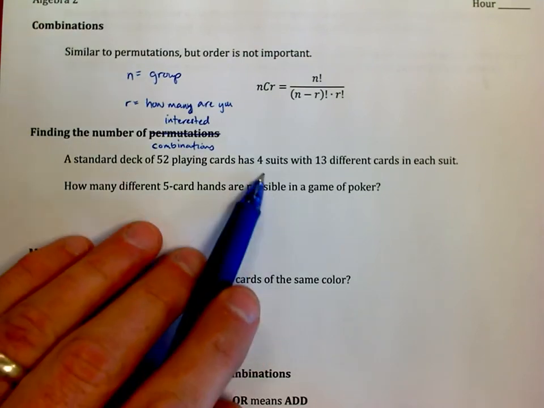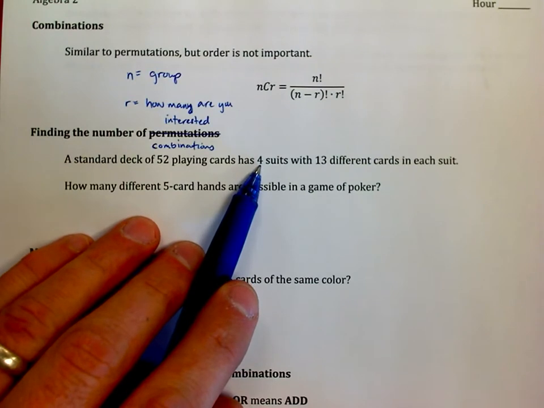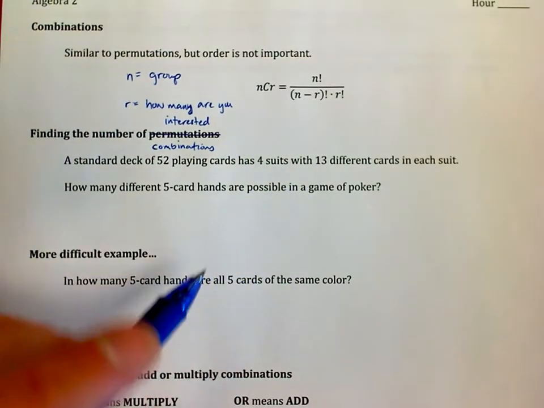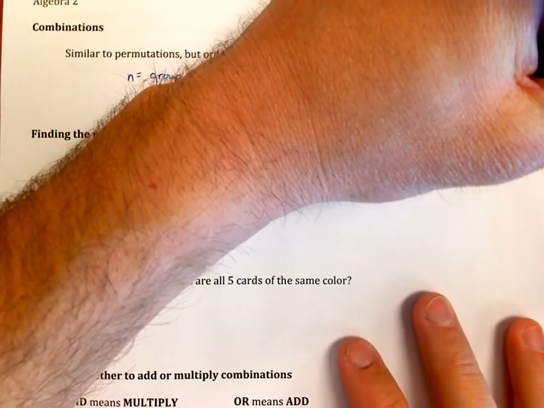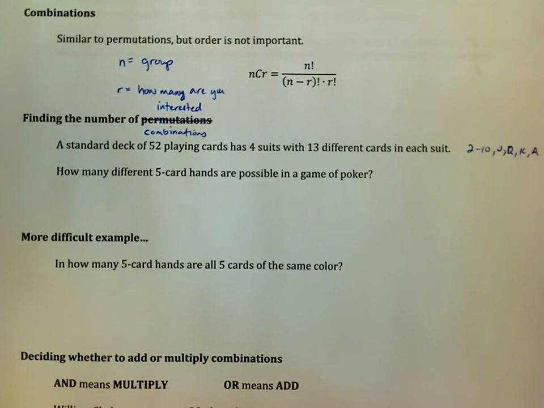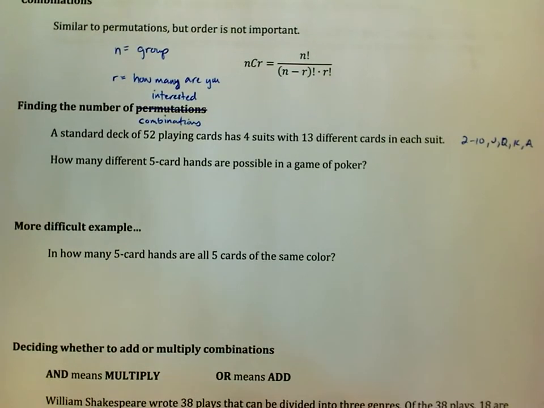Those 52 cards are 4 different suits. You have diamonds, clubs, spades, and hearts. And there are 13 different cards in each suit. There's 2 through 10, and then there's Jack, Queen, King, and Ace. Hopefully that's not new information to you. If it is, you have not played cards very often.